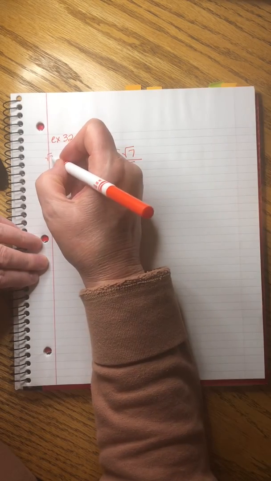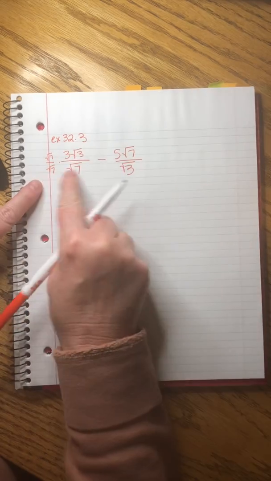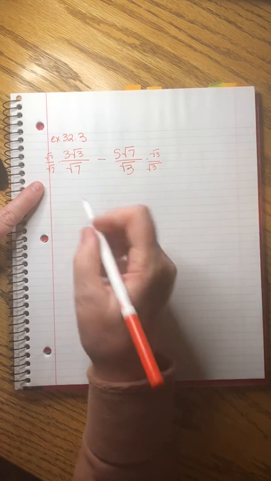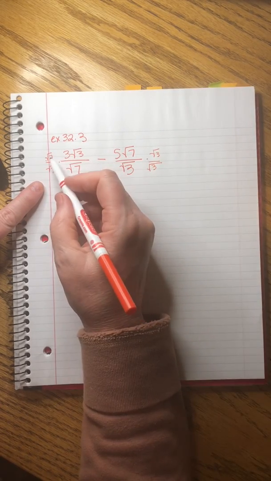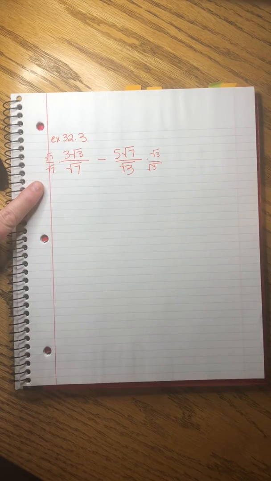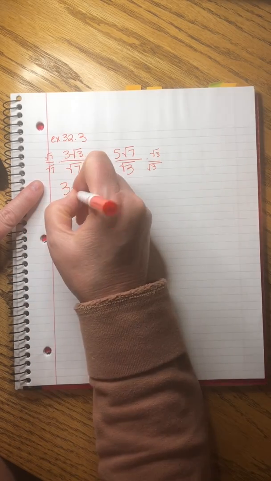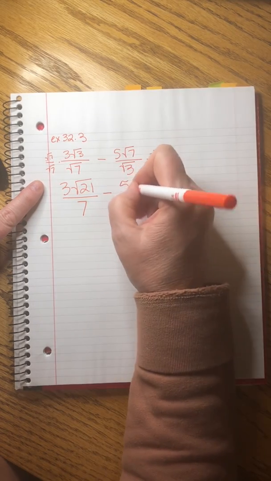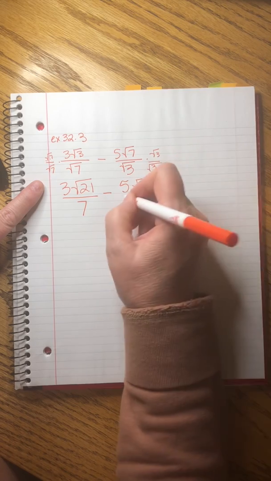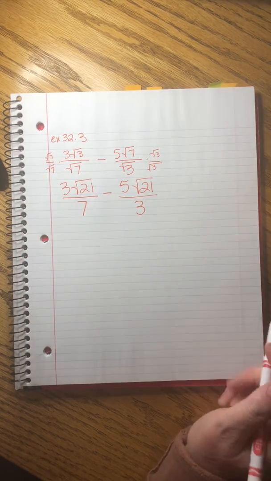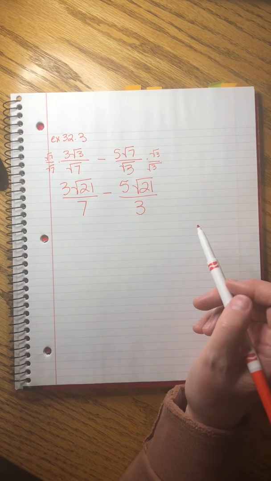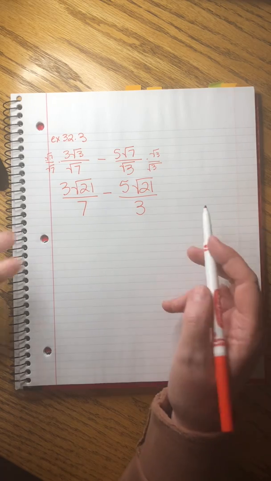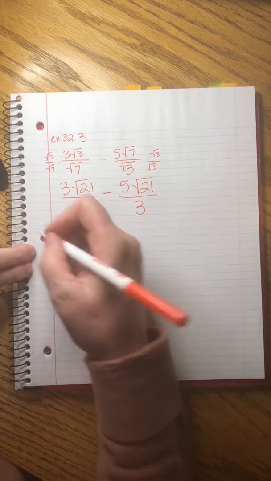So I'm going to do square root of 7 times square root of 7 here. And then I'm going to do the 3's over here. And then I'm going to get this times this, pig times pig, wolf times wolf, right? So this will be 3 square root of 21 over 7 minus 5 square root of 21 over 3. And it's so tempting because these already match and they look so nice and you just want to combine them, but you can't because those flipping denominators are still drama. So now we're rationalized. That was the first step.